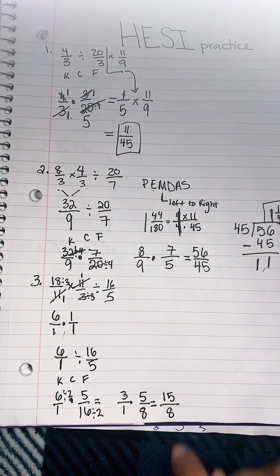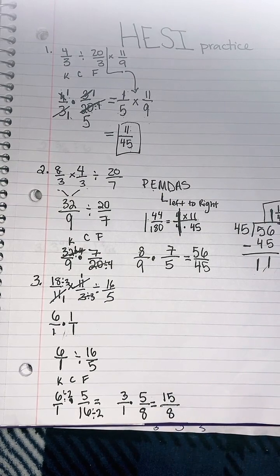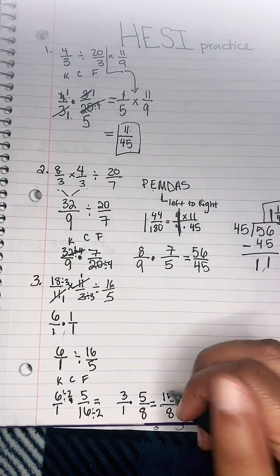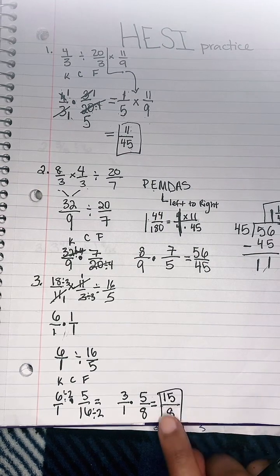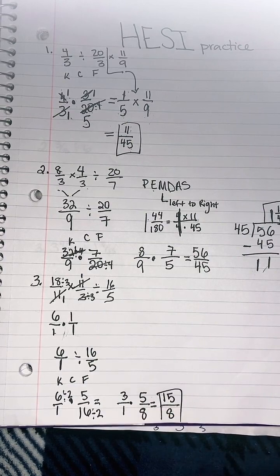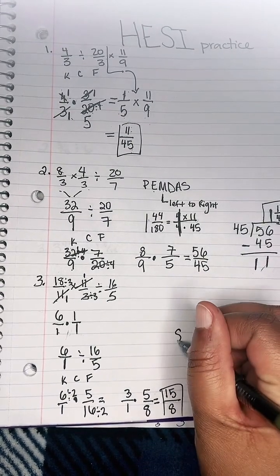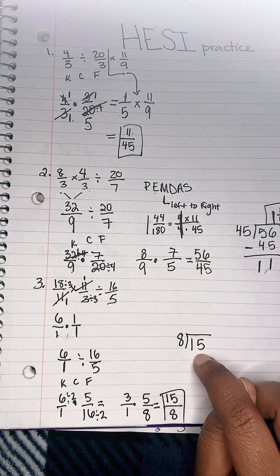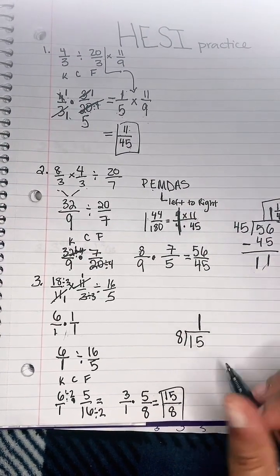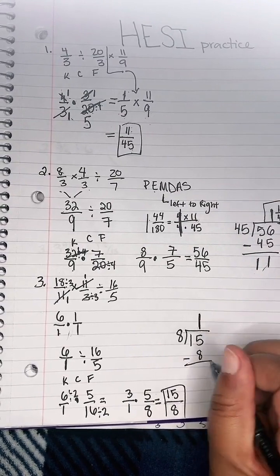Can I leave it like this though? That's the question. Can this be my answer? Ooh, S4 said 1 and 7/8. No. Good. No. We need to simplify this to a mixed number. So remember, you go 8 goes into 15. How many 8s can we fit into 15? 1. And then we're going to minus 8.